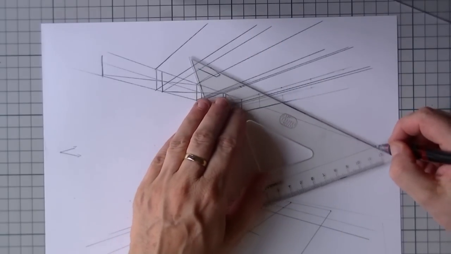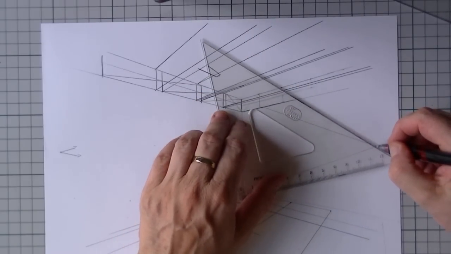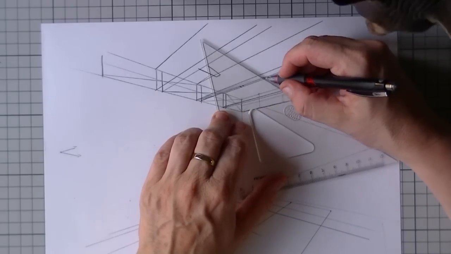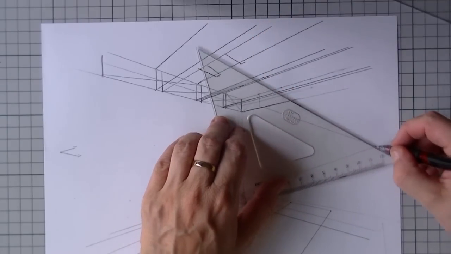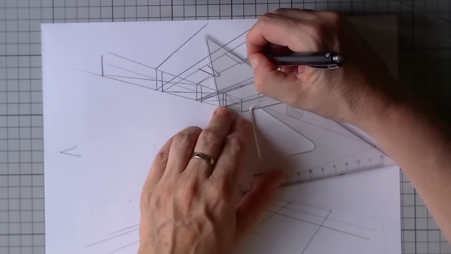So now I simply start drawing from the right disappearing point the little tiny bars between the crossbars, the carriers.